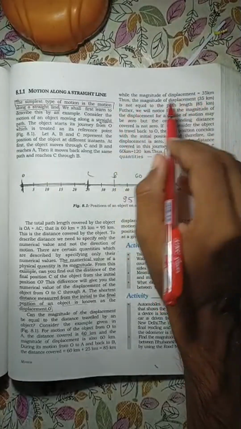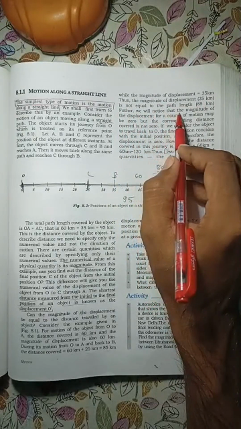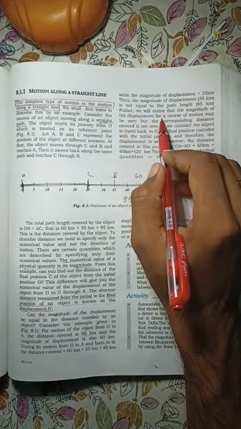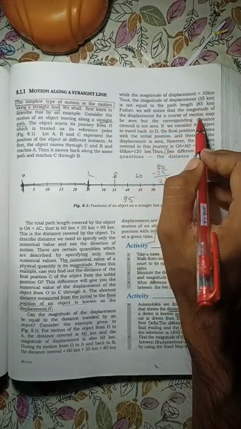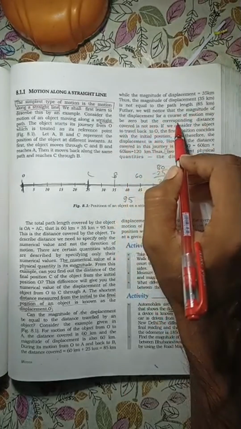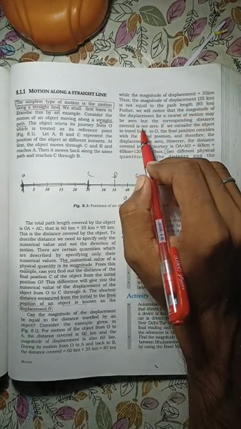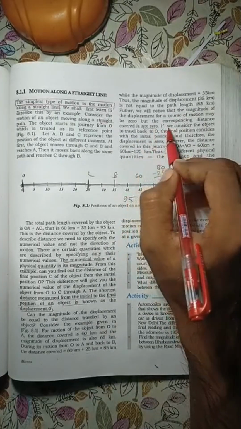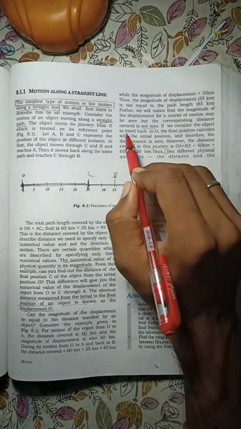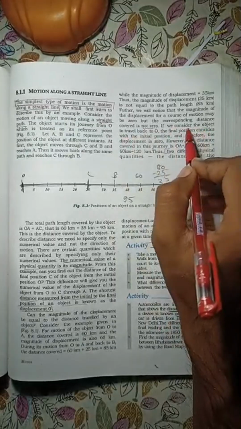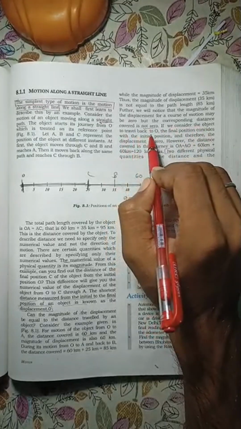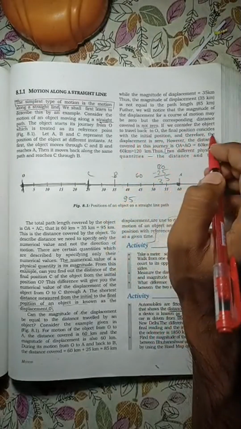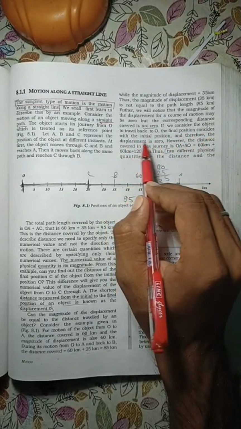Further, we will notice that the magnitude of the displacement for a course of motion may be 0, but the corresponding distance covered is not 0. If we consider the object to travel back to O, the final position coincides with the initial position, and so the displacement is 0.